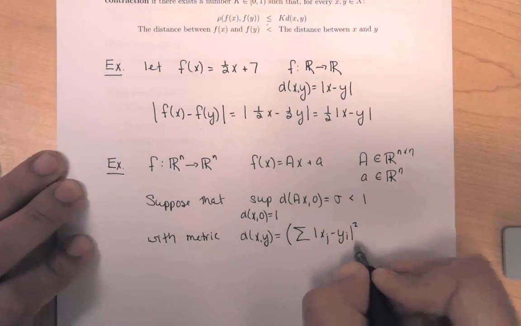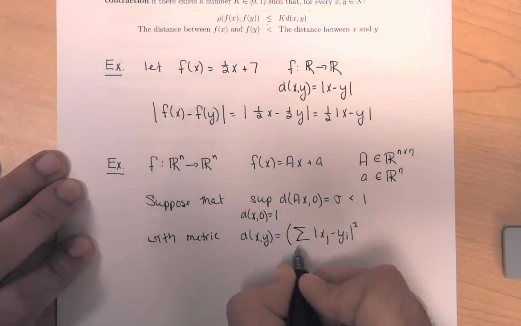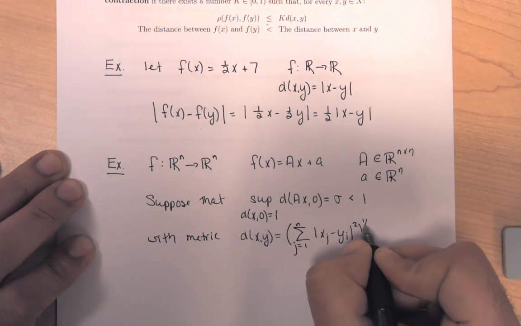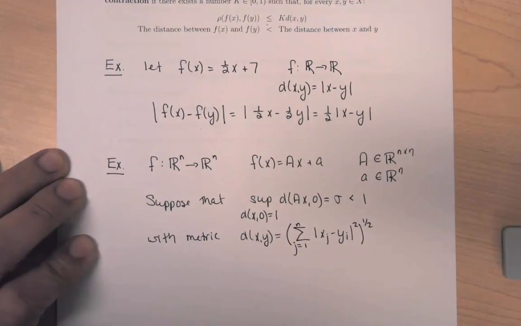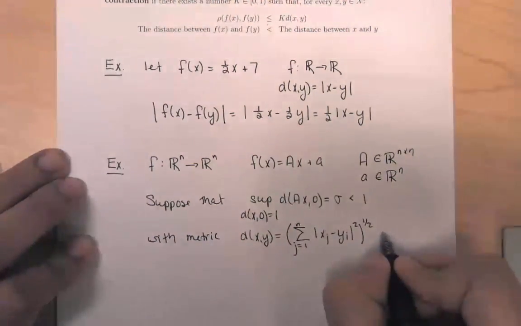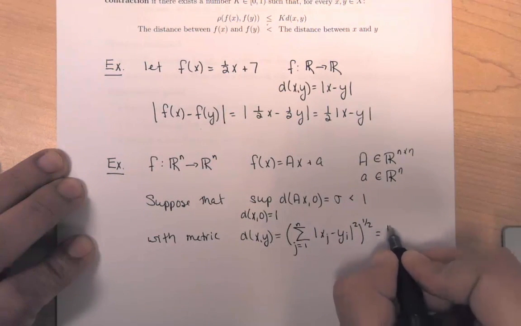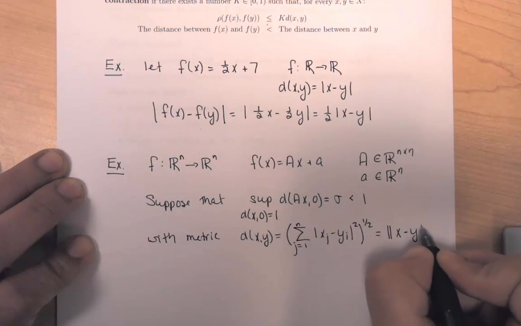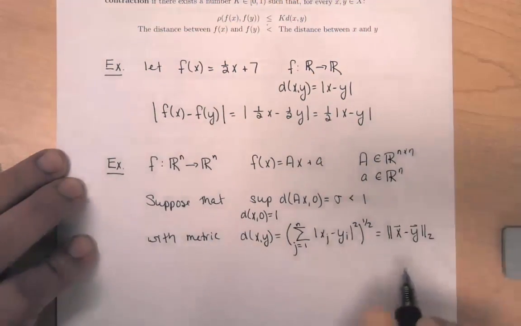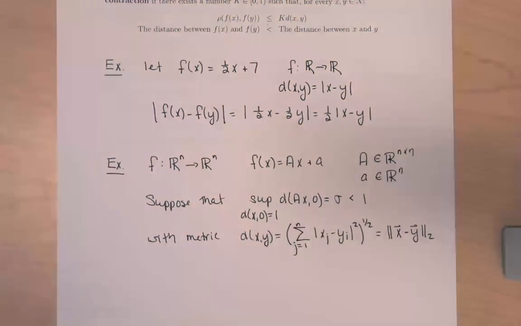The distance of each entry squared, summed up, component by component, and then we take the square root. What's also known as a Euclidean distance. Now, for those of you eagle-eyed observers who have taken linear algebra, you might recognize that as just the difference of the 2-norm, where we think of x and y as Euclidean vectors, if we want to think about it that way.